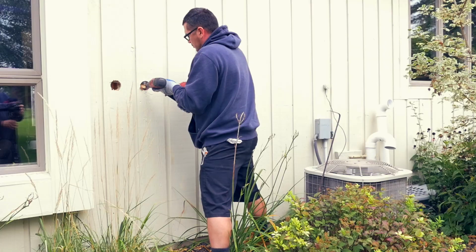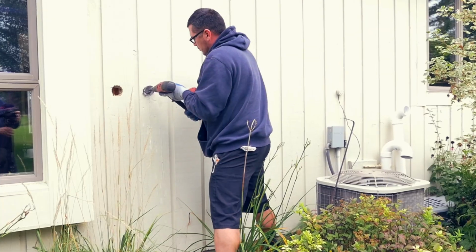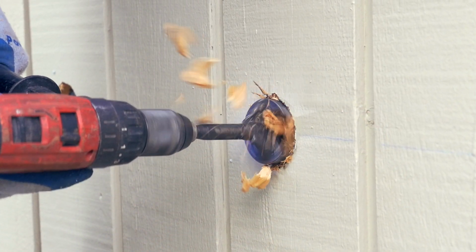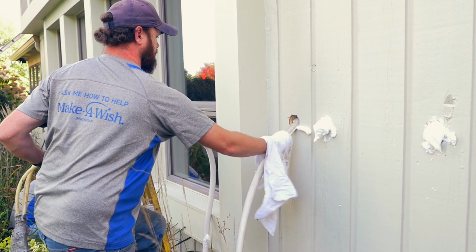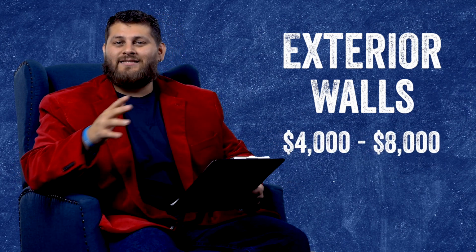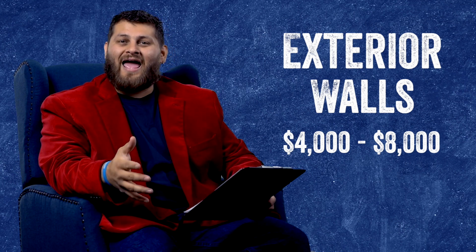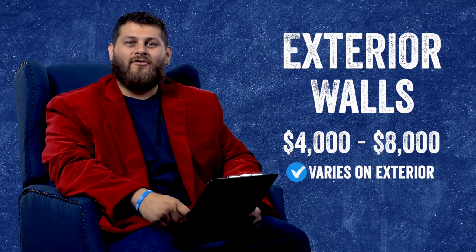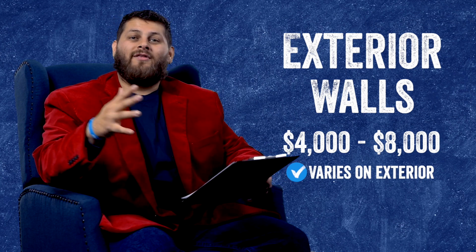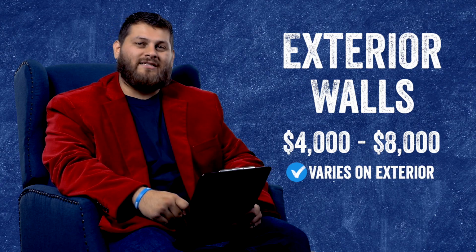Wood can be something that's a little bit different as well, because if we're taking that wood off versus drilling through it, of course that's going to take a lot longer. So different things like that to consider depending on what type of exterior is on your home. Now, if you're looking at your exterior walls for a price range, you're going to fall anywhere from $4,000 to $8,000 in cost on average. Now, again, that is a wide range, but we do not know what type of exterior your home could have. And as we talked about, all the different types could impact the cost differently.